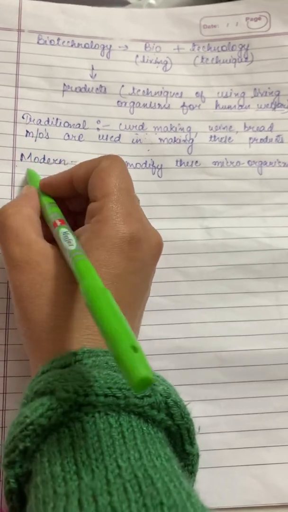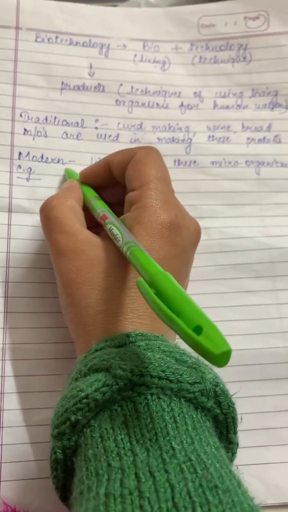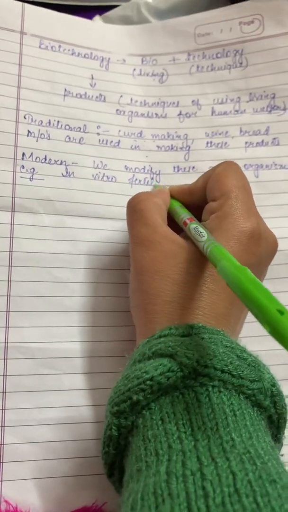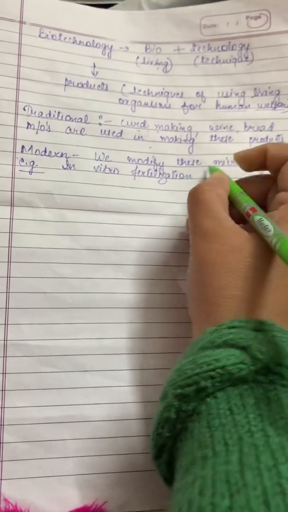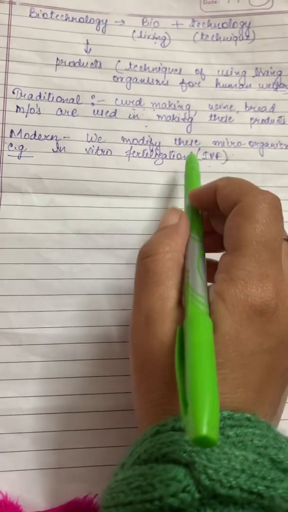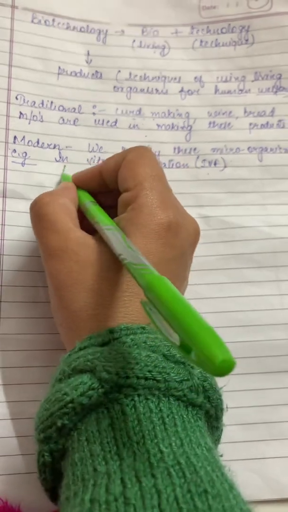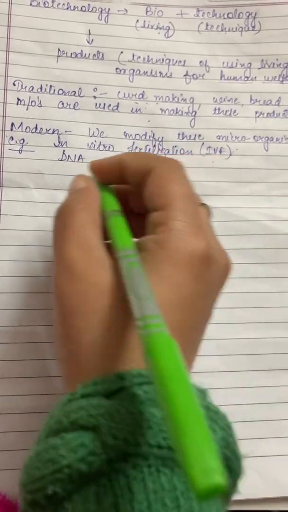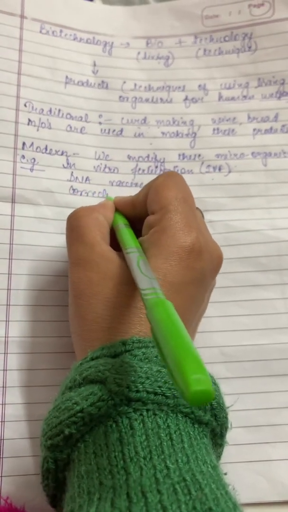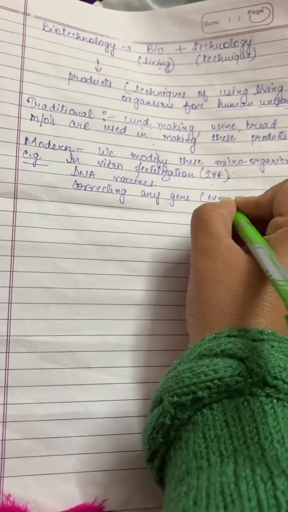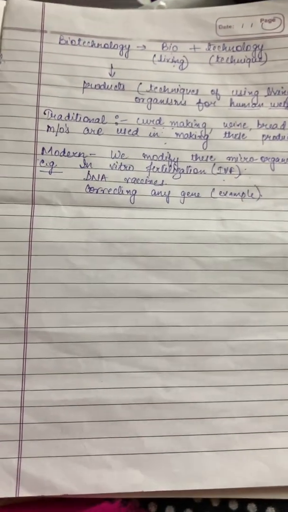We can take examples of modern biotechnology, like in vitro fertilization, where couples who can't have babies go for IVF treatment. That leads to test tube babies. The second example is DNA vaccine. The third example is correcting any gene, and I will give you that example later. Did everyone understand? Clear?